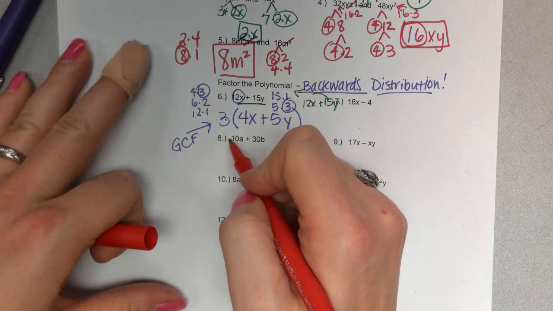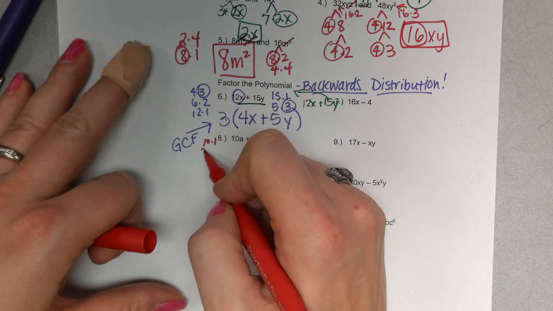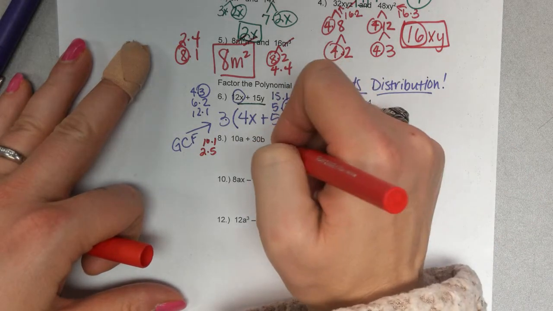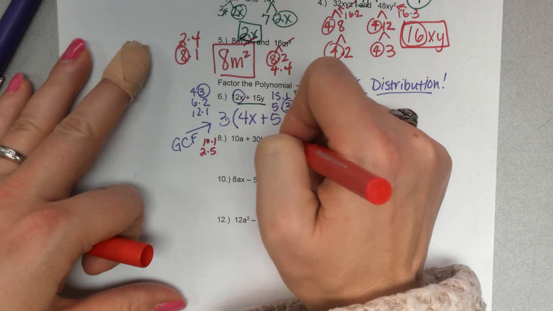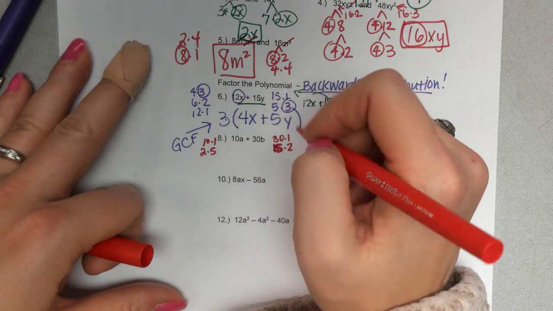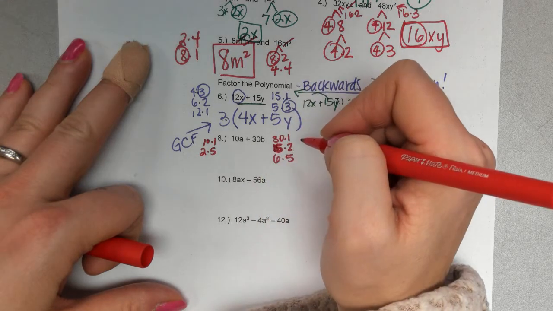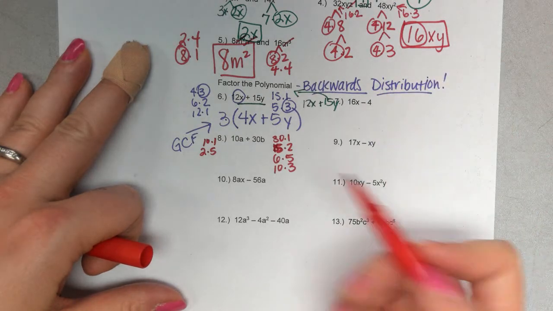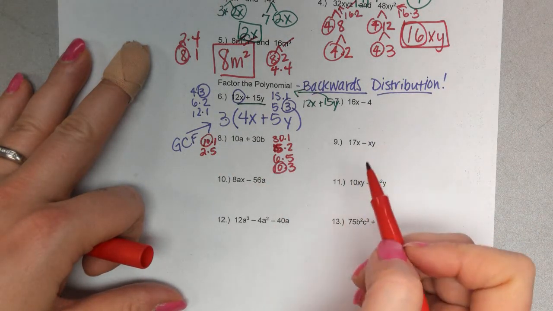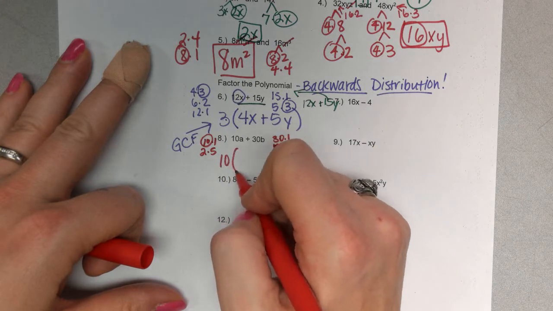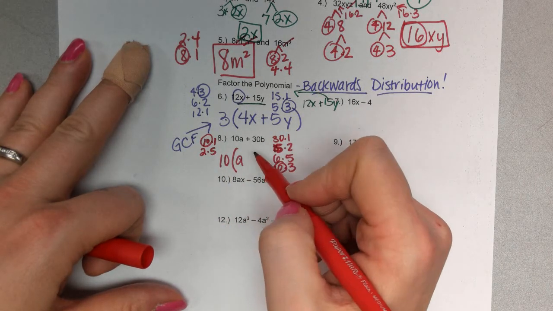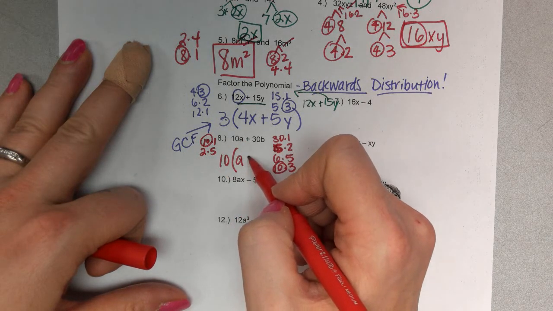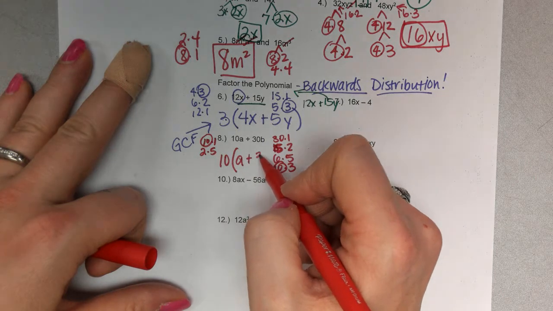Let's say, so 10, factors of 10. 10 and 1, 2 and 5, okay, and then factors of 30. 30 and 1, 15 and 2, 6 and 5, 10 and 3. So what would be our greatest common factor? 10, right? So we're going to pull 10 out of the parentheses, and it would be a, because 10a divided by 10 is a, and 30b divided by 10 is 3b.